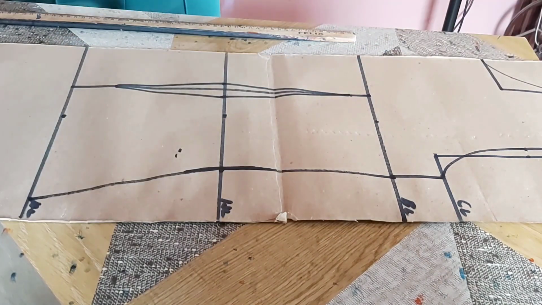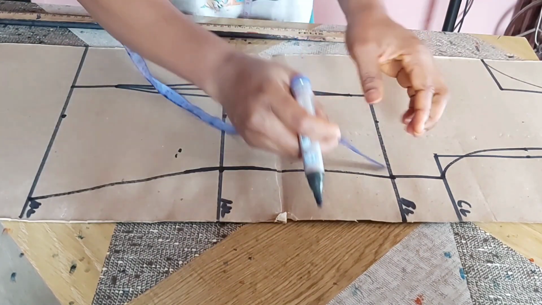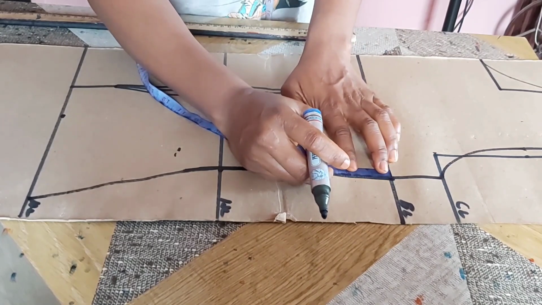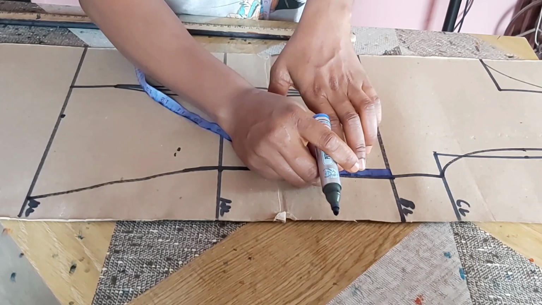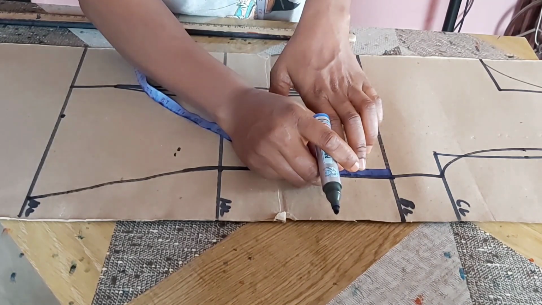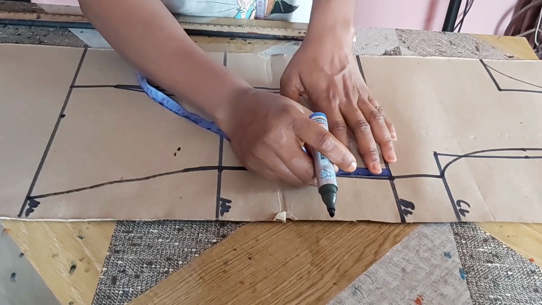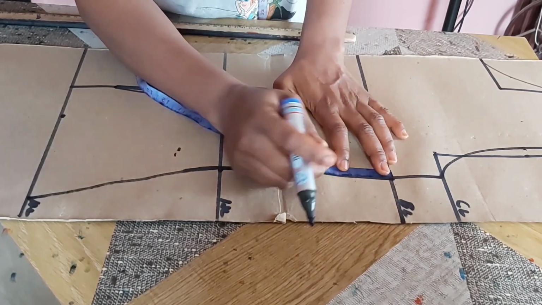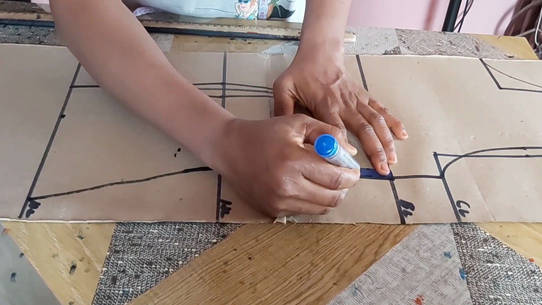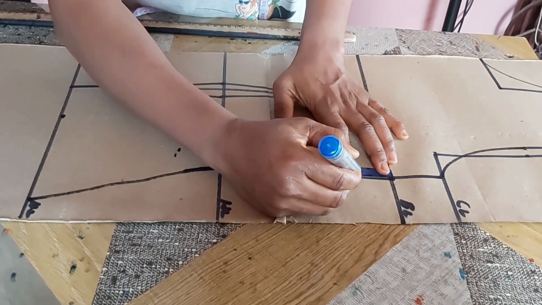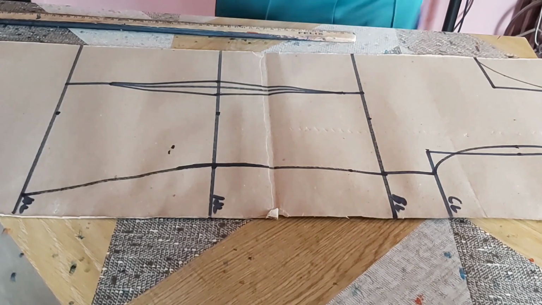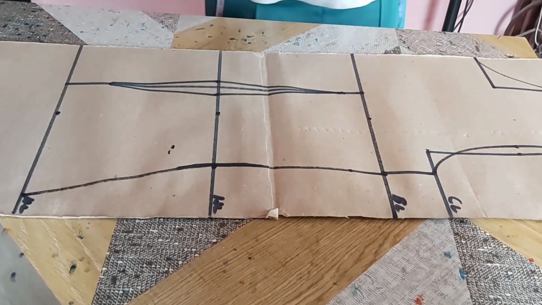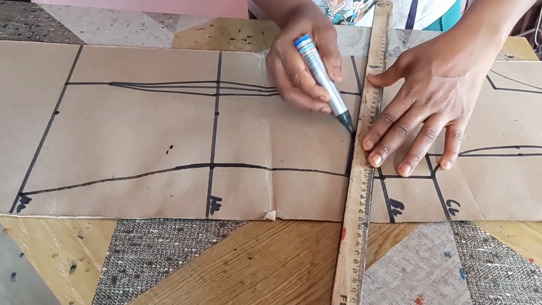Then for the side dart, I'm going to go down from this my bust line here by 1.5 inches. But if you are very busty, as if your bust size is from 45 inches up, you come down by 2 inches. But if you're of a medium size, as in from 44 down to 37, you come down by 1.5 inches. Then if your bust size is from 36 inches down, you come down by 1 inch. I will mark it and I'm going to connect it to the bust point like so.